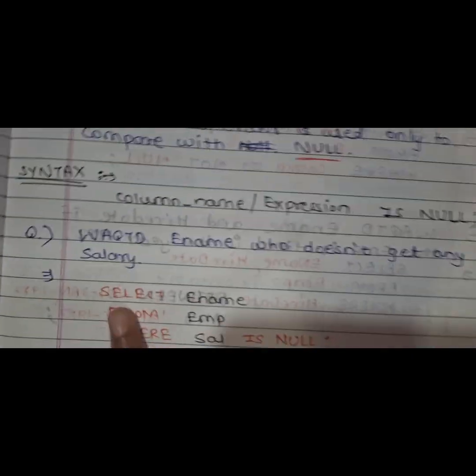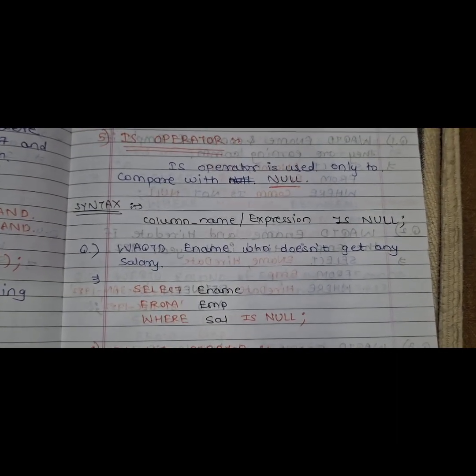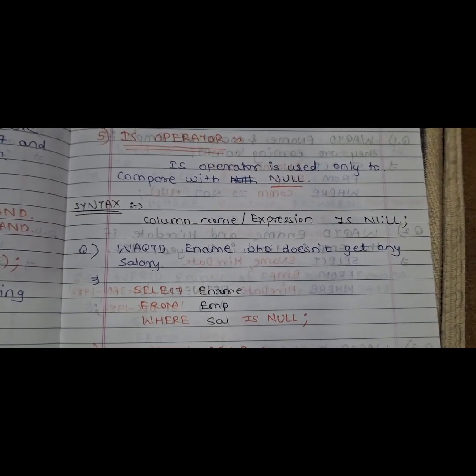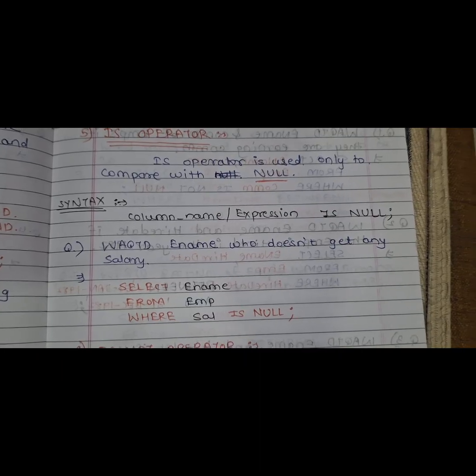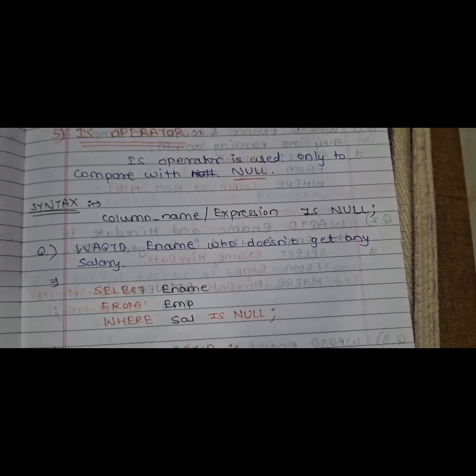Is operator. Write a query to display employee name who doesn't get any salary. So what will I do? Select ename from employee where salary is null. It means we are displaying the employee who is having zero salary, who is not having the salary.